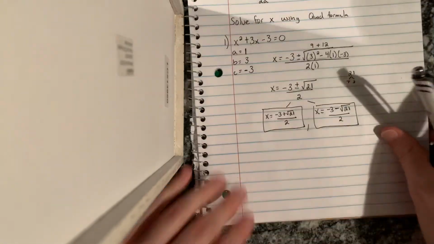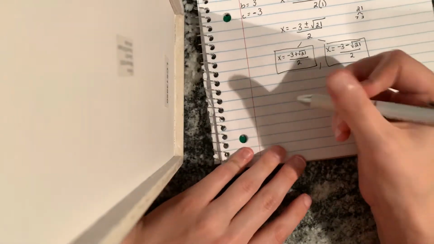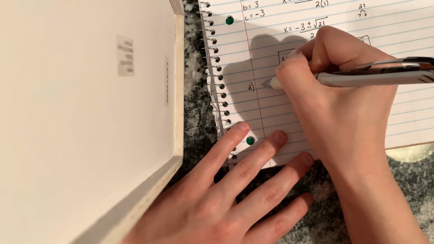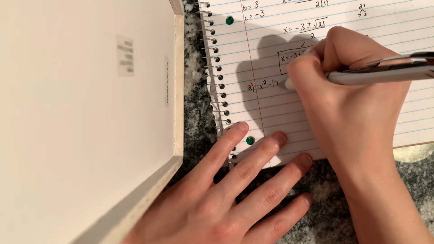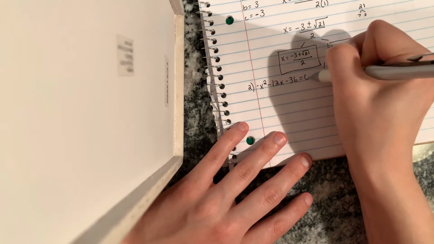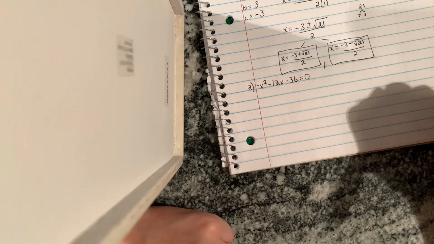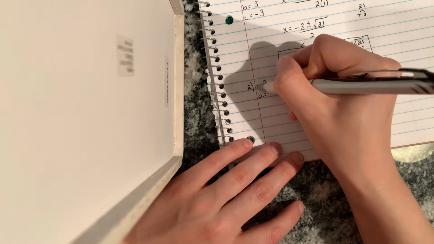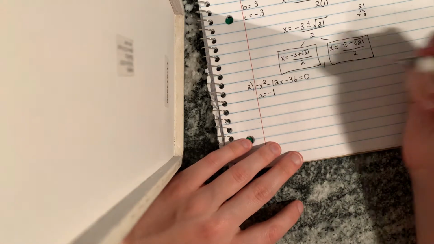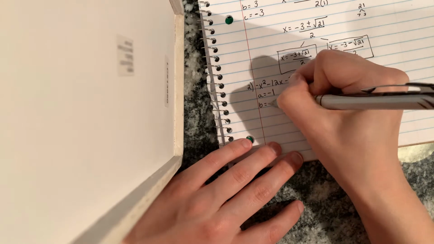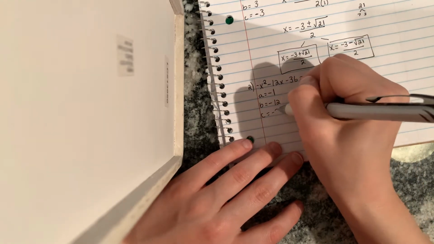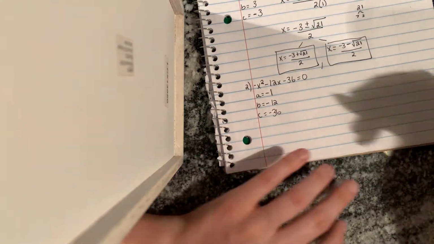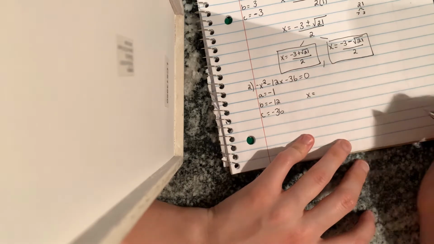Let's do this one. So number 2, same type of directions. Let's say we have negative x squared minus 12x minus 36 equals 0. Okay, so in this case, a would be negative 1. That's our number in front of our x squared. B would be negative 12. And C would be negative 36. Again, they're already set up equal to 0, so you don't have to change anything about this. So then we go ahead and plug this into our formula.